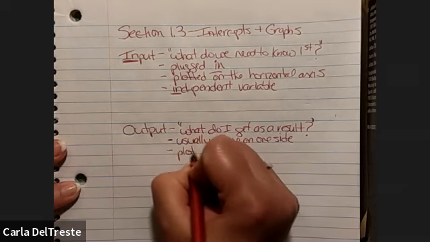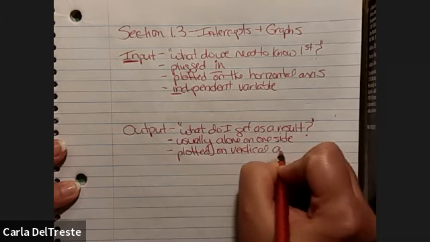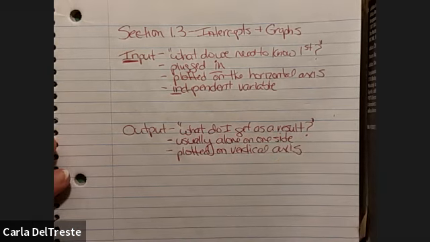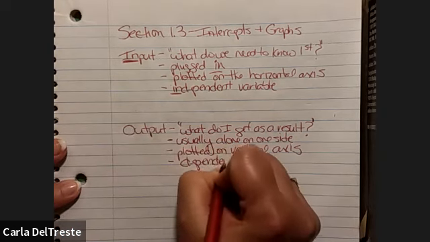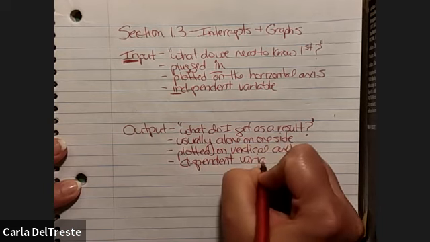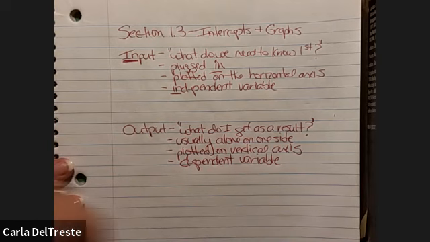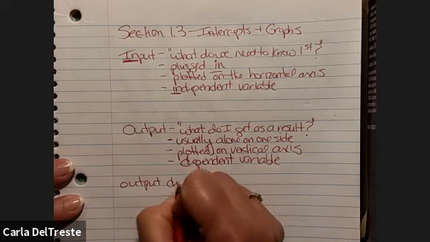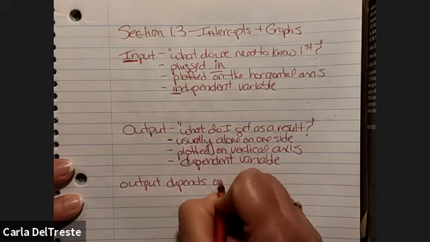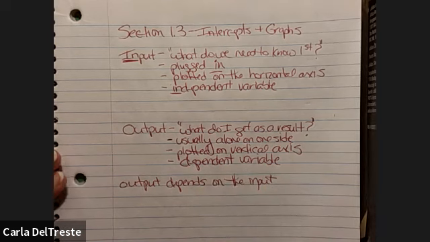It's plotted on the vertical axis, and it's the dependent variable. The reason that output is dependent is because the output that you get depends on the input that you plugged in. So the output depends on the input. That's always going to be your relationship.